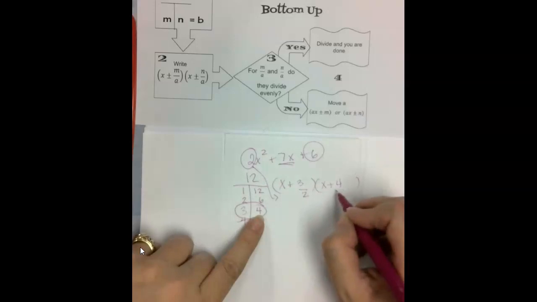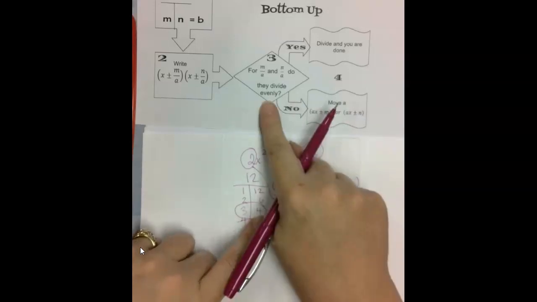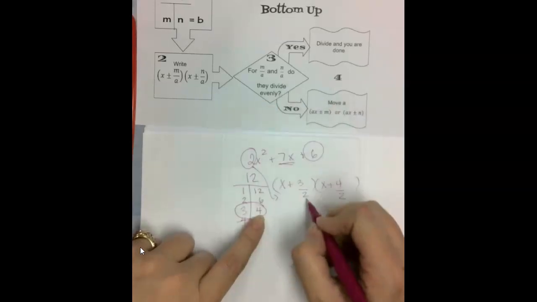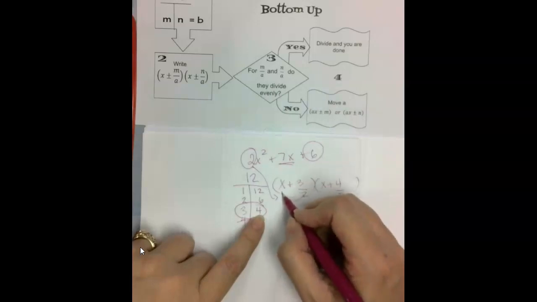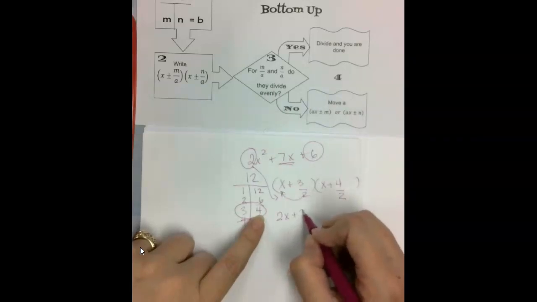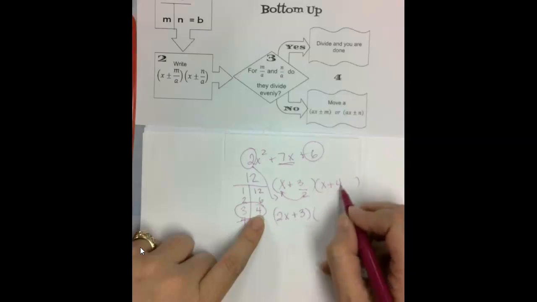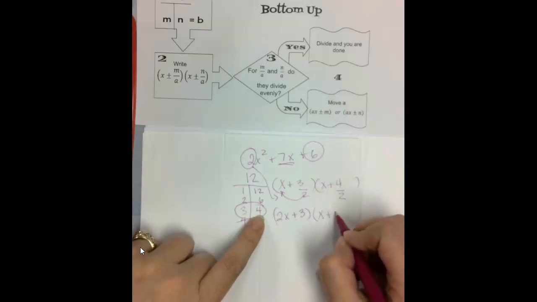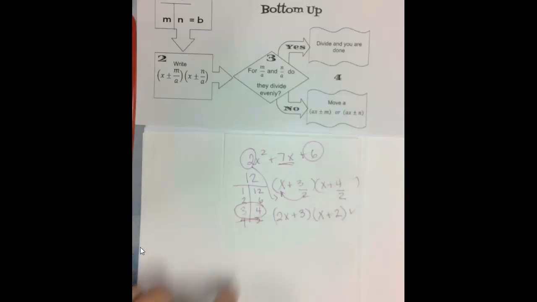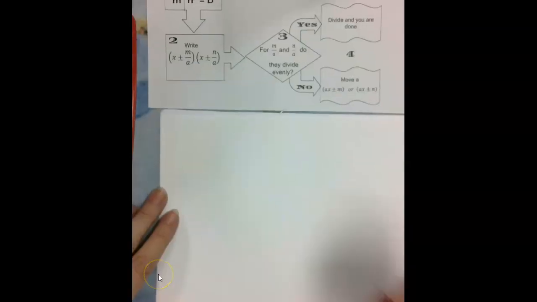Then decide if it divides evenly. Does this divide evenly? Nope. So I bottoms up. 2x plus 3. Does this divide evenly? Yes, it does. So x plus 2, and I'm done. Okay, we're going to do one more.